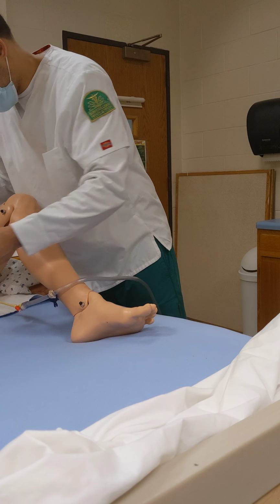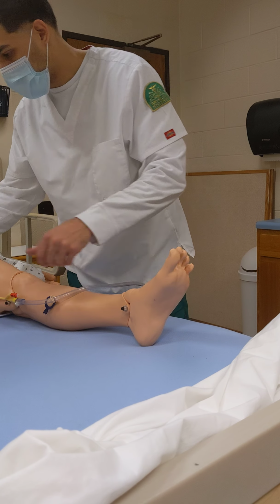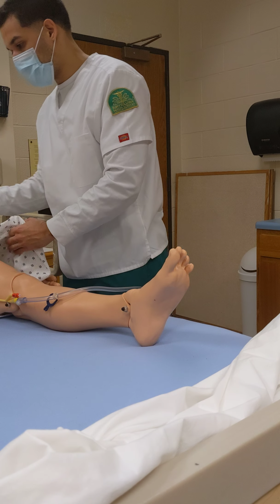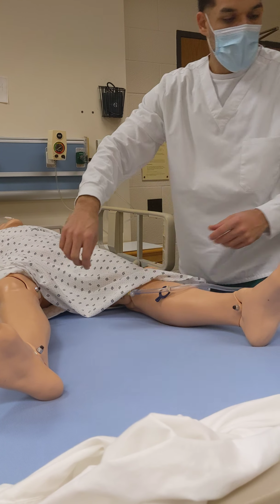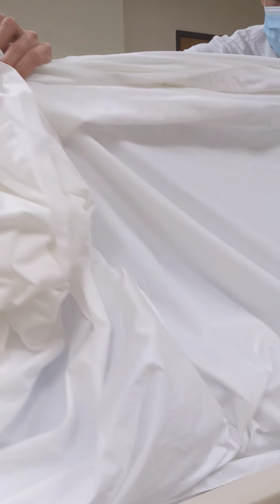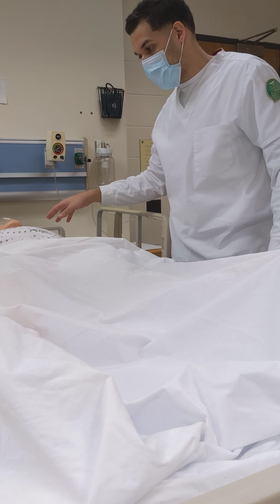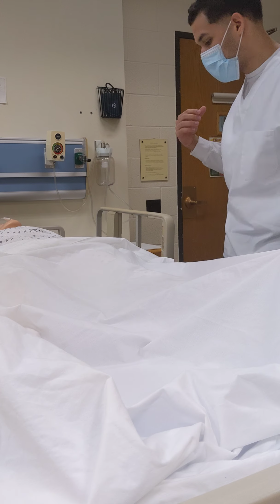Then begin by placing client's legs back to a comfortable position. Asking them if they have any discomfort, making sure that they're okay. Bring them back up, removing the bath sheet on top of them.